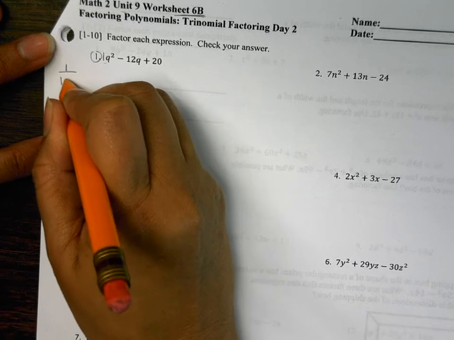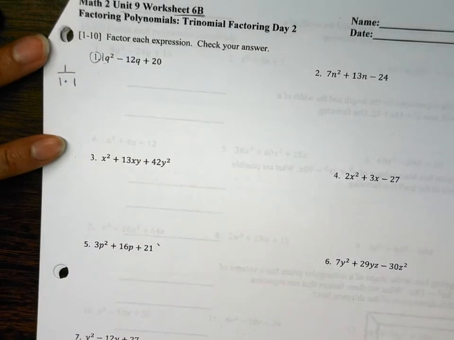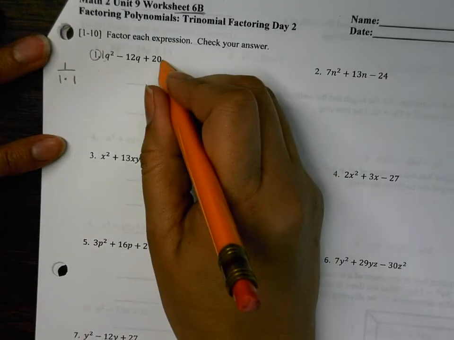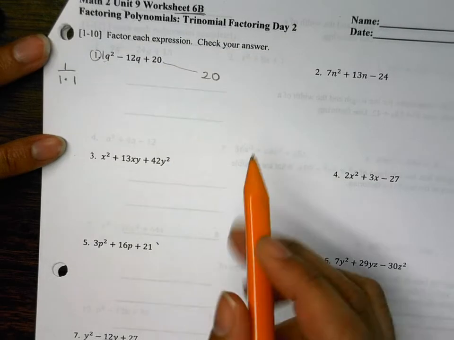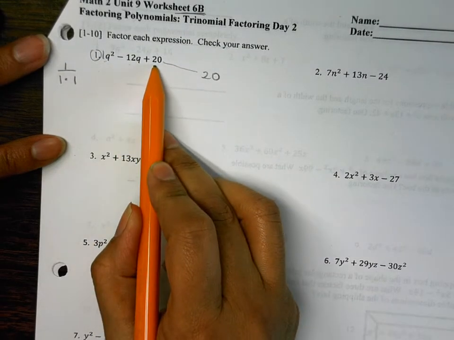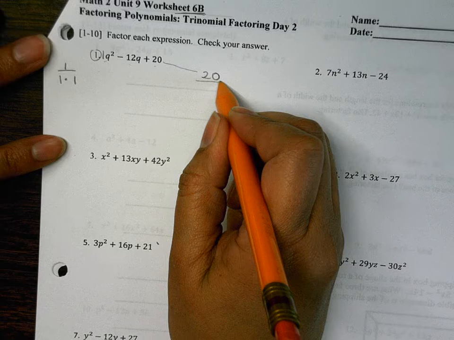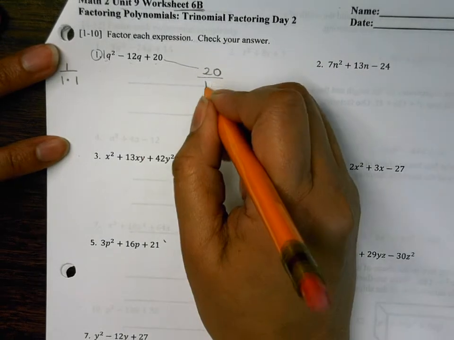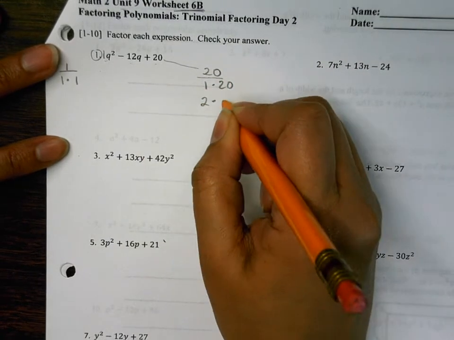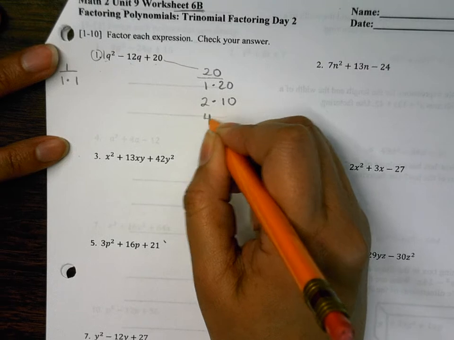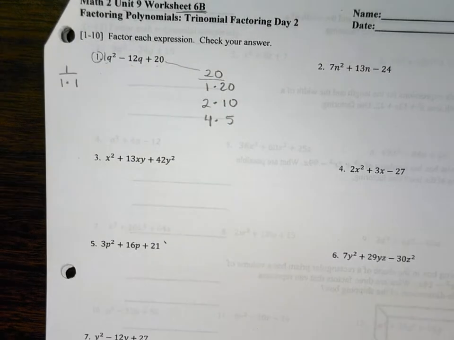What are my factors of 1? Is this the one where I can use the shortcut? Yes, it is. Now, do I do the factors of the 12 or just the 20? Just the 20. I check the 12 at the end. Okay, 1 and 20, 2 and 10, 4 and 5.